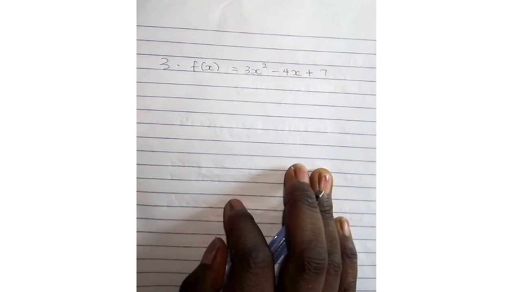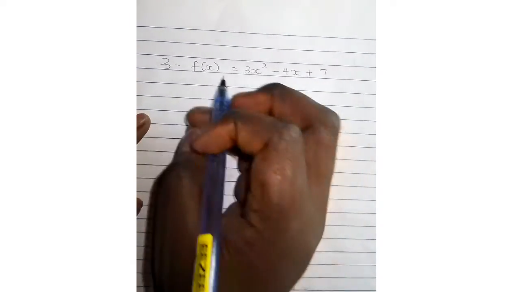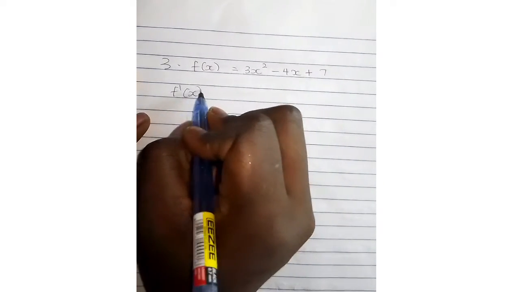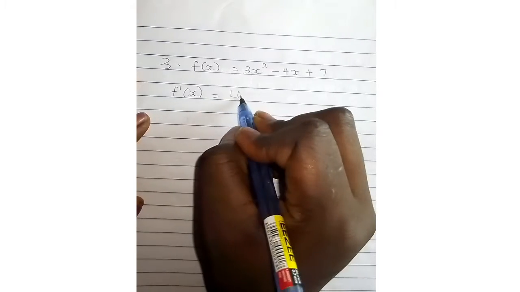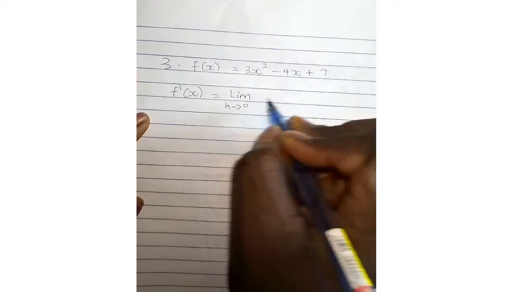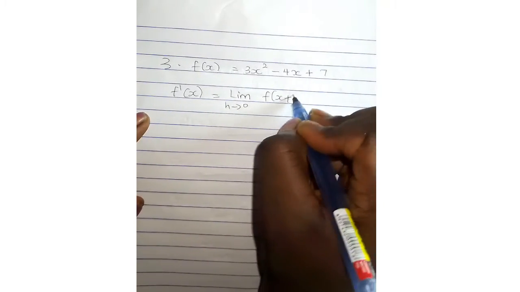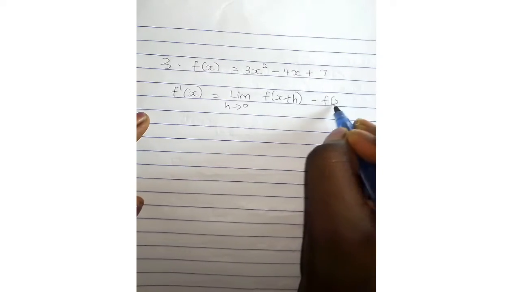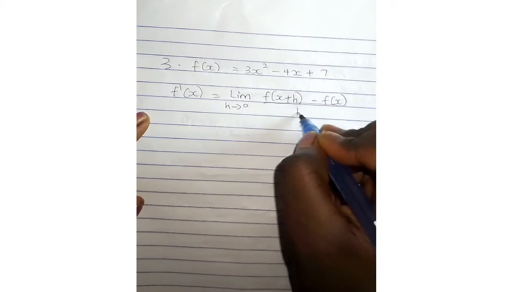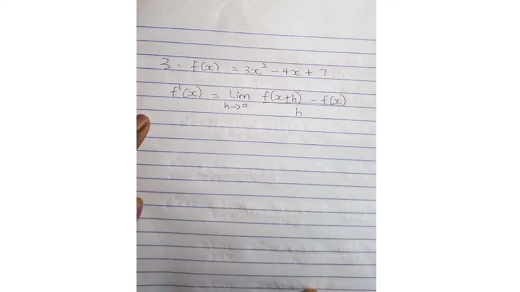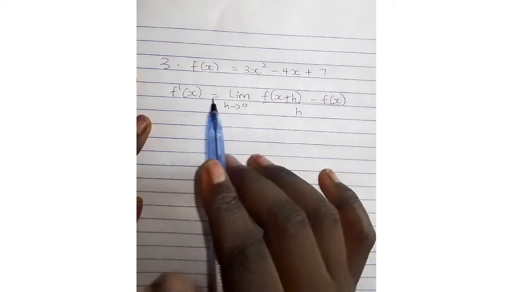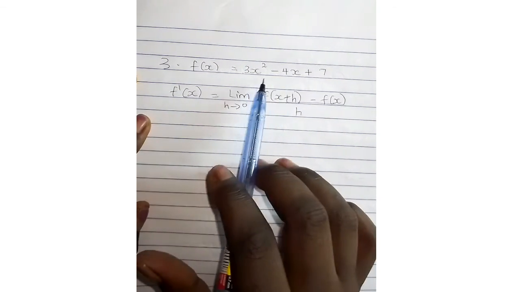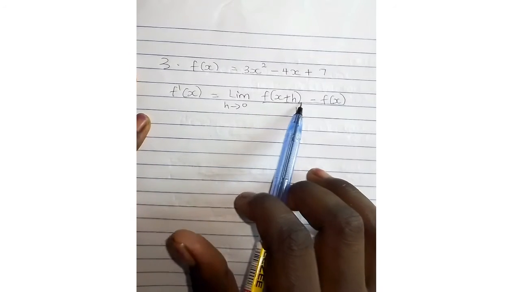So we're going to use our formula, and our formula is given as f prime of x, which is equal to the limit as h approaches 0 of f of x plus h minus f of x all over h. Now, for us to get this, wherever we see x, we're going to put x plus h.